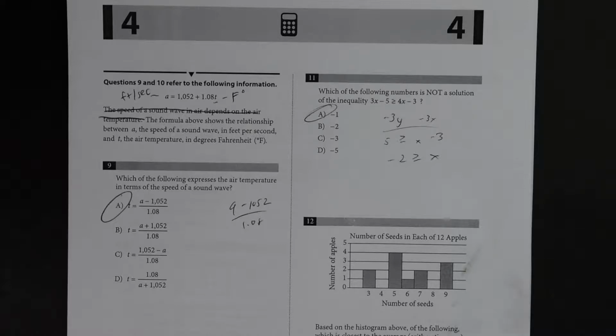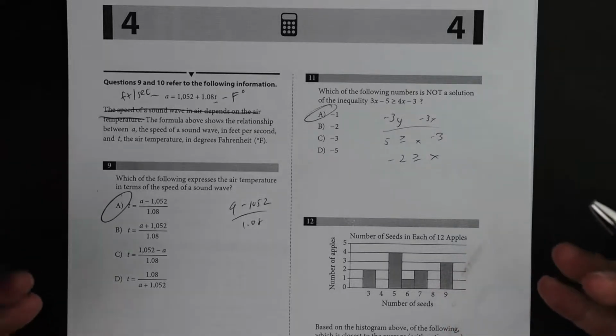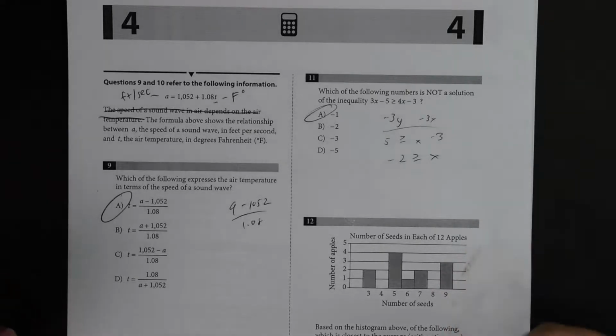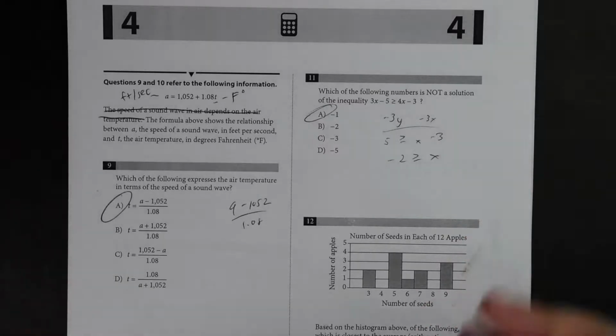When I'm going through these problems, as usual, I go fast on the problem to show you how fast I'm able to do it, and then I explain it and break it down to you slowly. Okay, so let's get started.